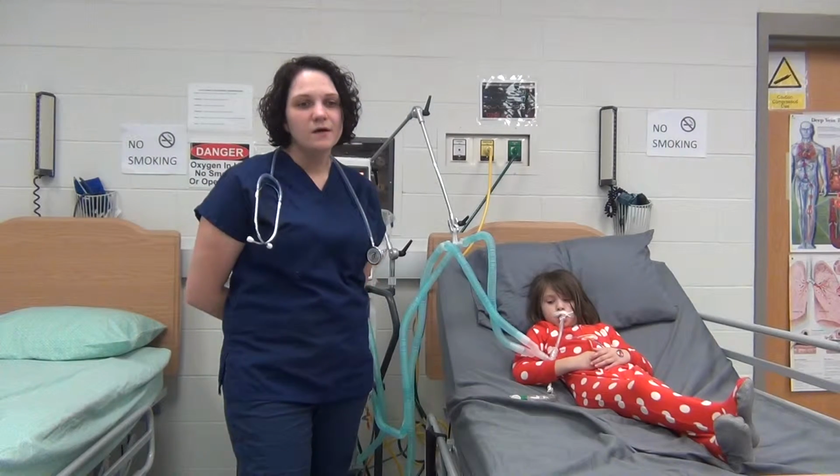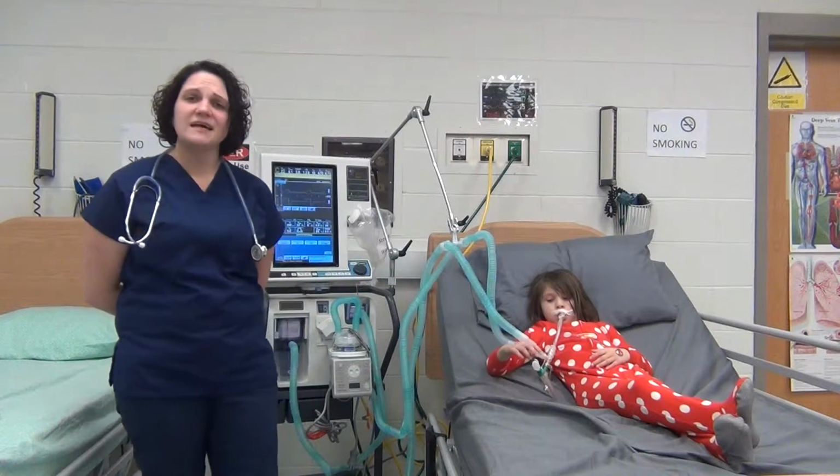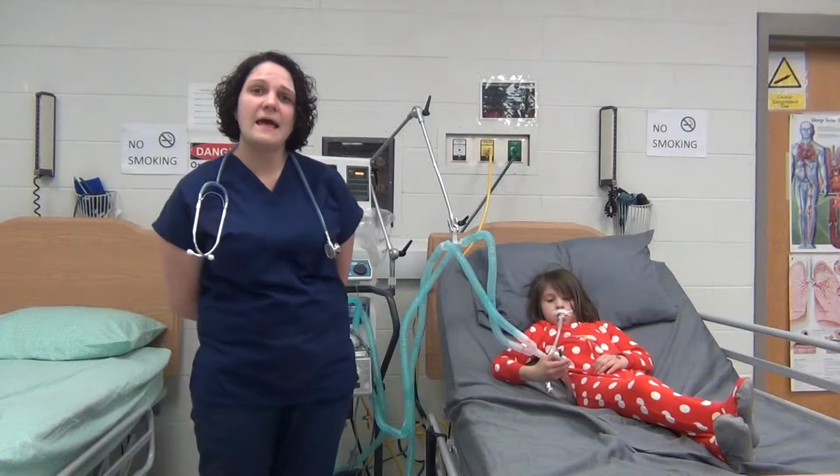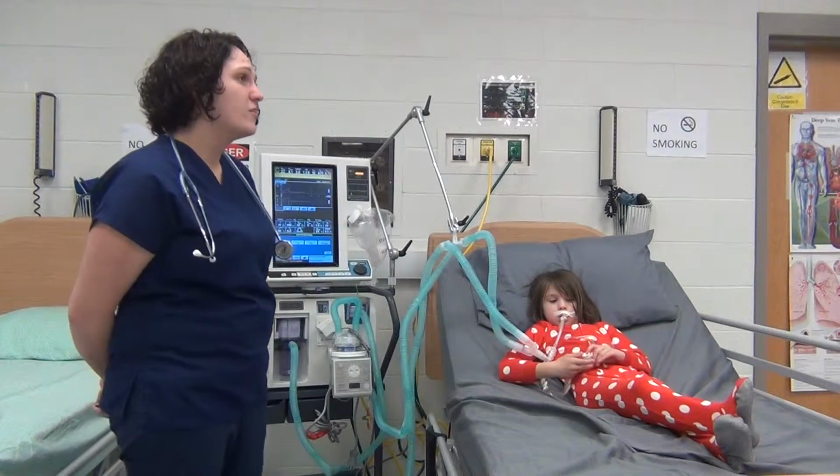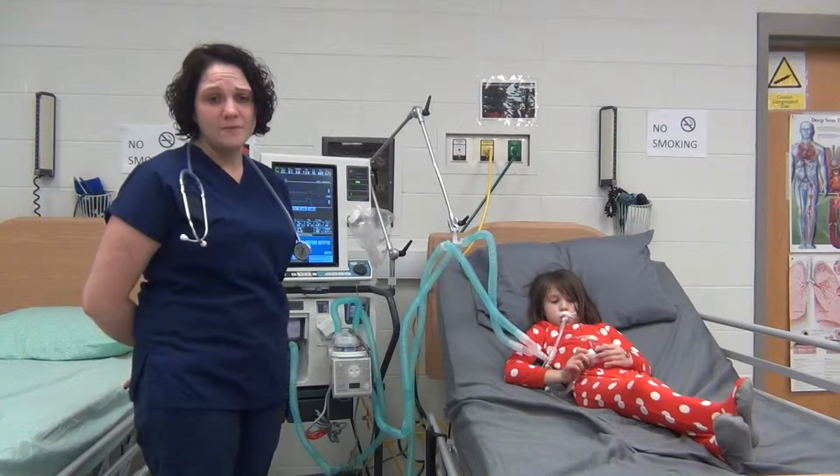I also want to make sure that her spontaneous tidal volumes are about 6 to 8 milliliters per kilogram ideal body weight. So I hope to see them about 300 to 400 milliliters.